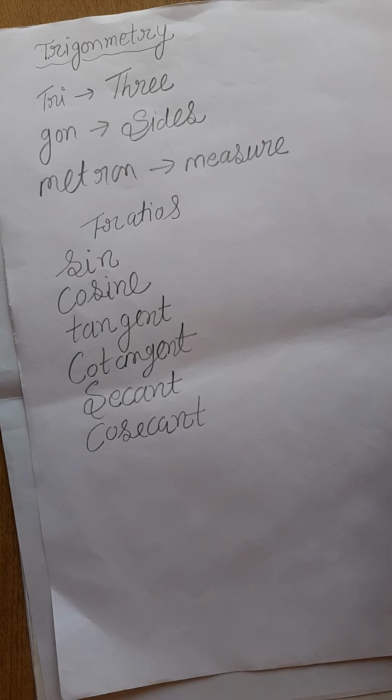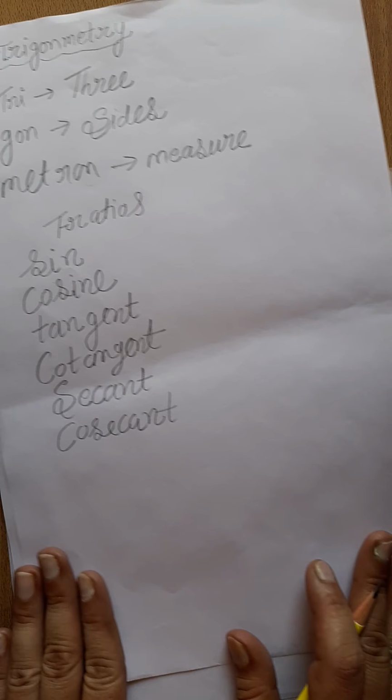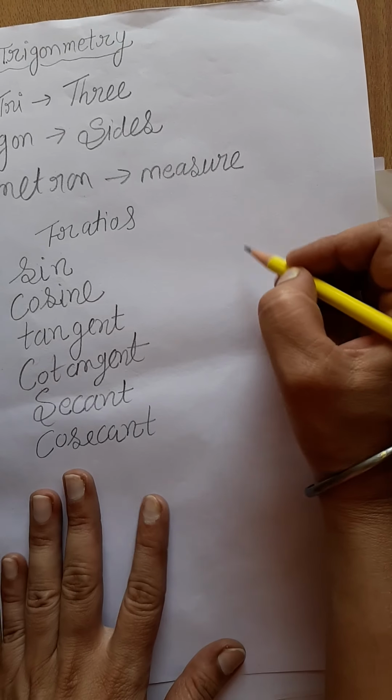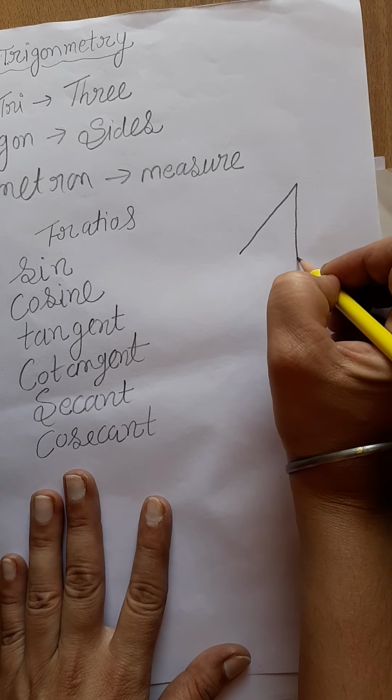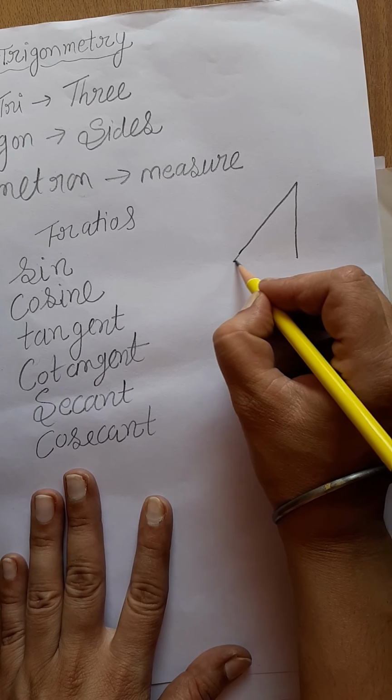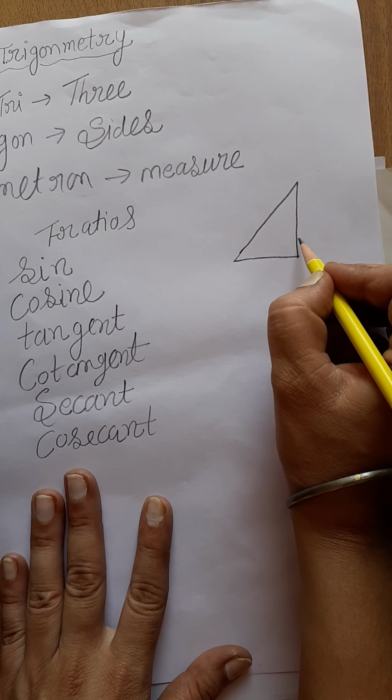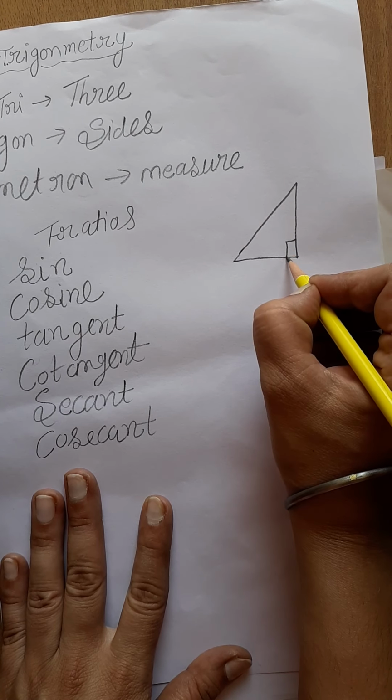So, first of all, we should know what a right angle triangle is. A right angle triangle is a triangle in which one angle is of 90 degrees, this one.